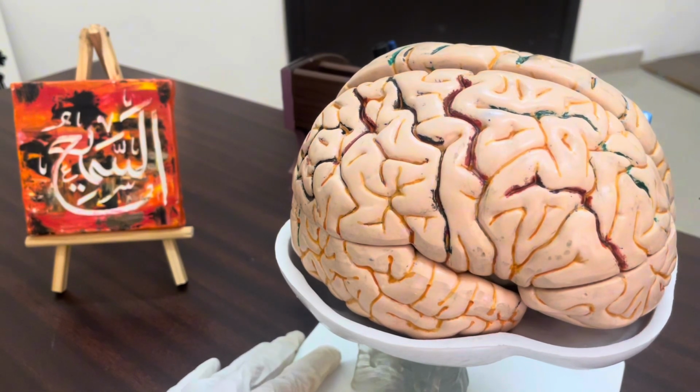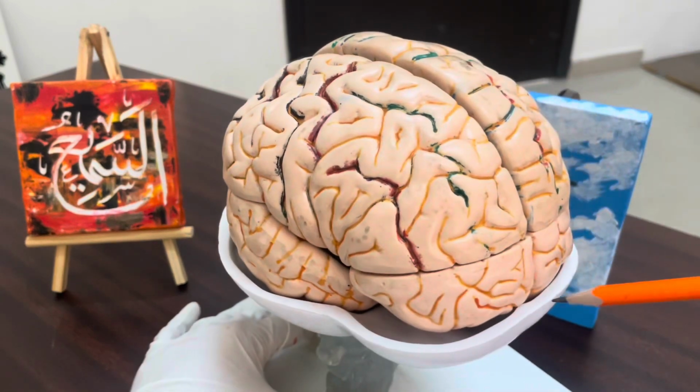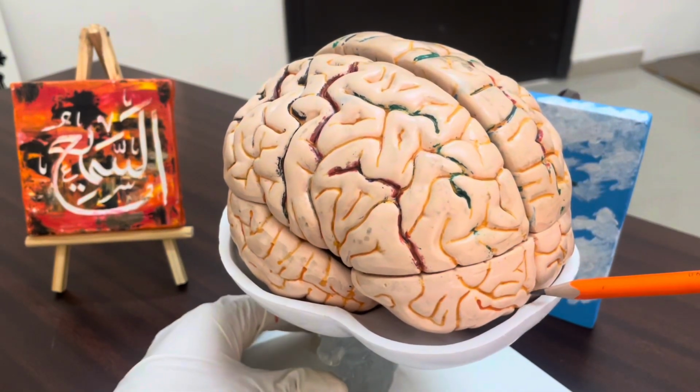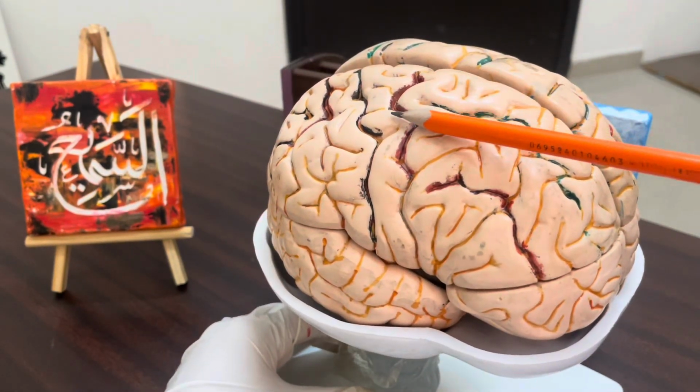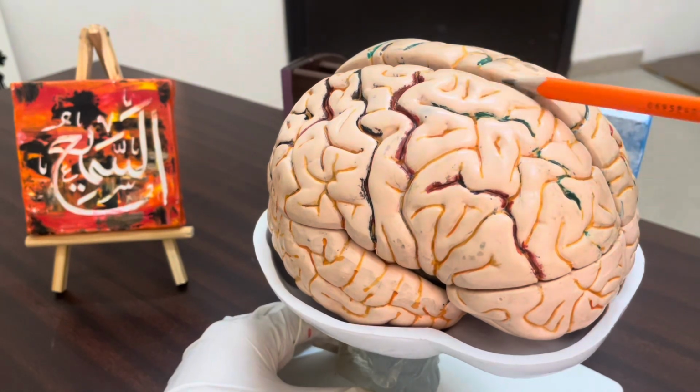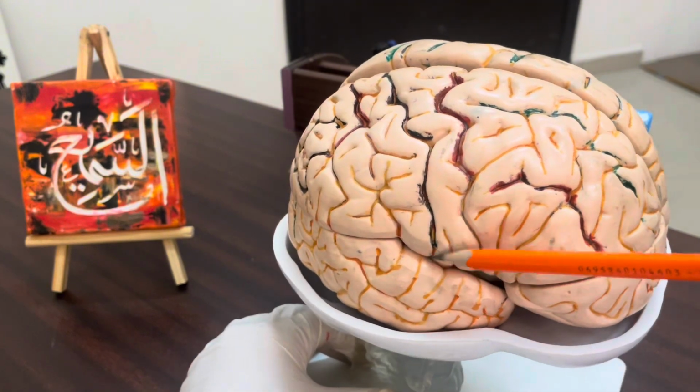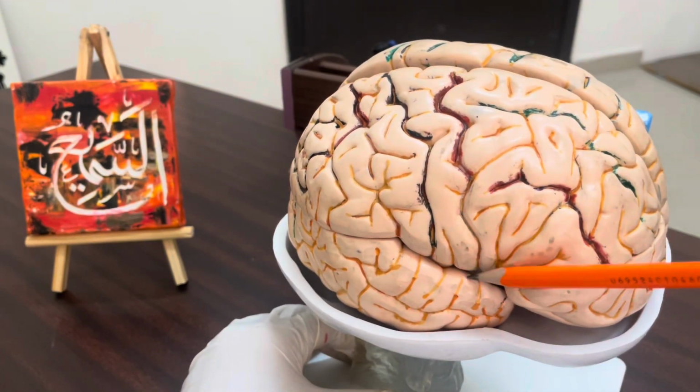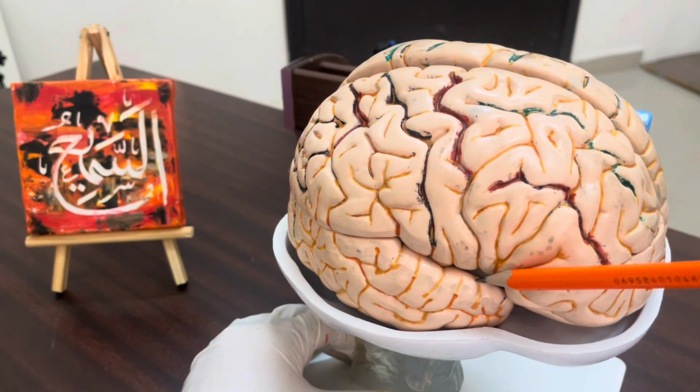I will repeat every boundary again. One is the anterior boundary, which is the frontal pole. Next, the posterior boundary, that is the central sulcus or Rolandic sulcus. The superior boundary is this uppermost part, and the inferior boundary or border is the lateral sulcus or lateral fissure.